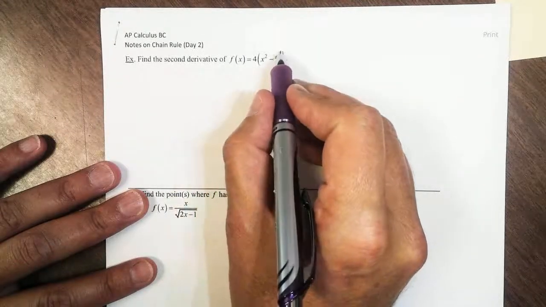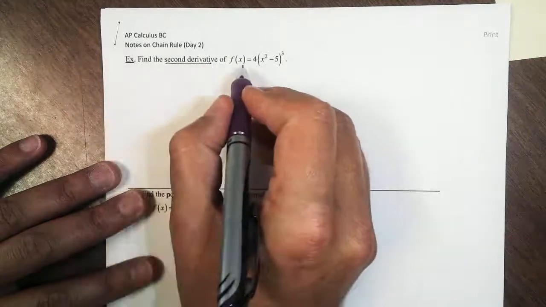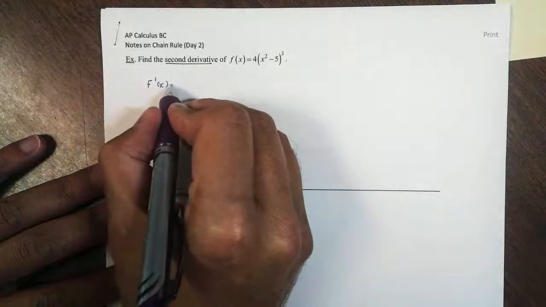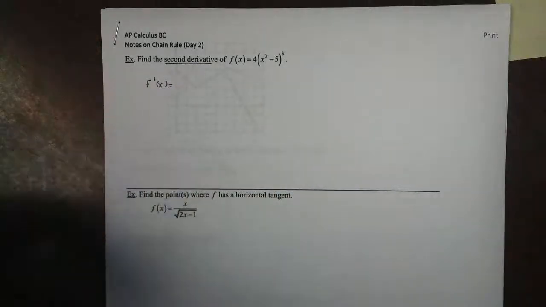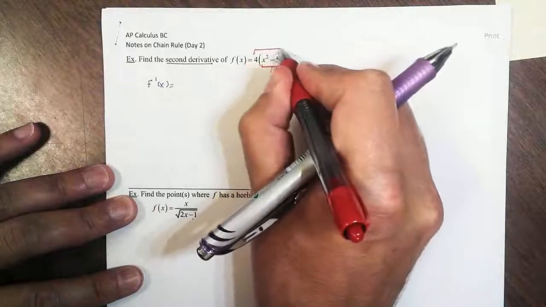4 times (x squared minus 5) cubed. Now remember, we have to do the derivative 2 times. So the first time when we take the derivative, we would get f prime of x. Remember, this is chain rule. We have this little inside part here, and we have this outside part.